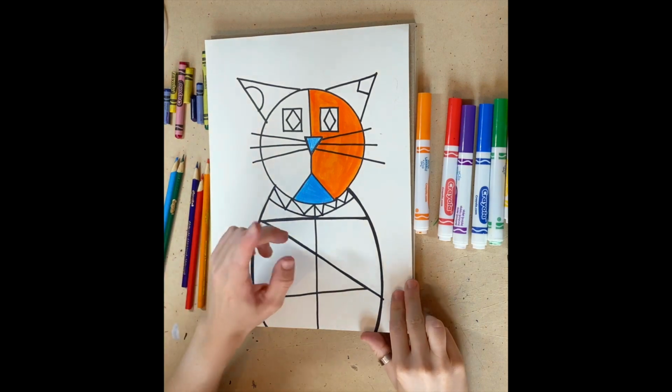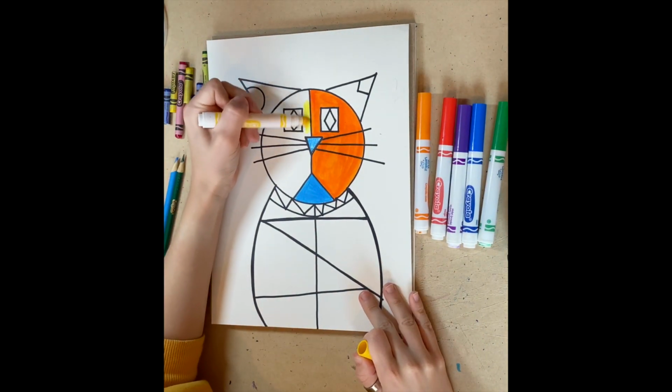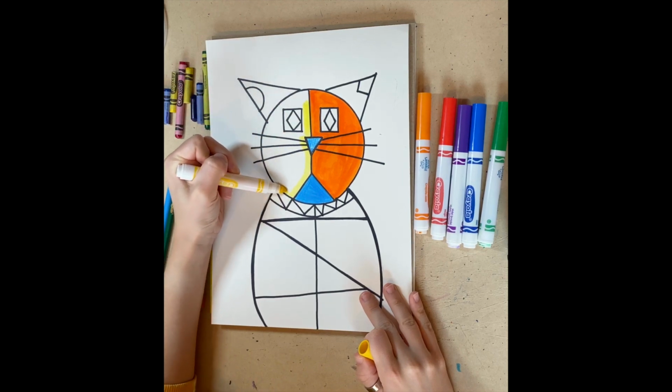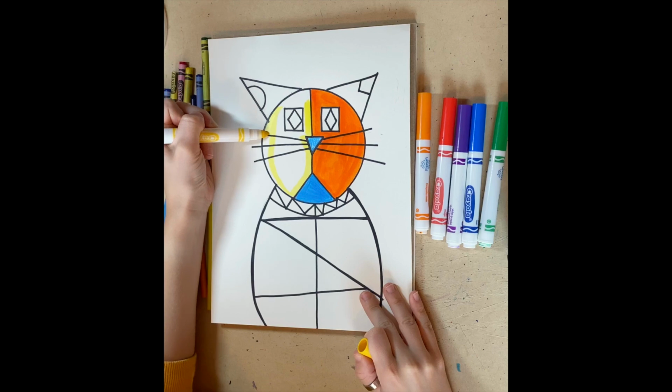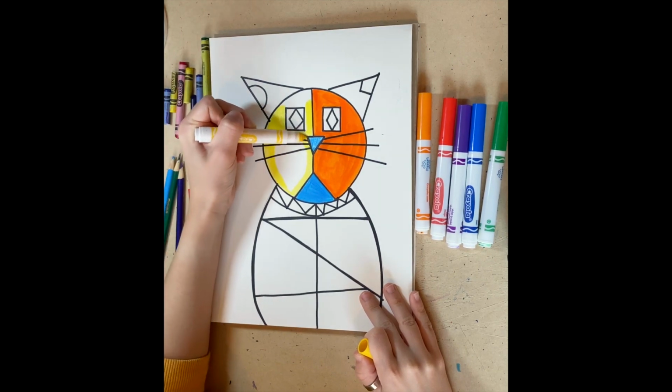Also, here is the next color. I'm going to use a yellow marker. You can see I'm just outlining around the section.